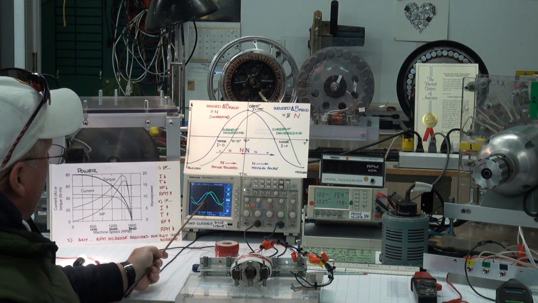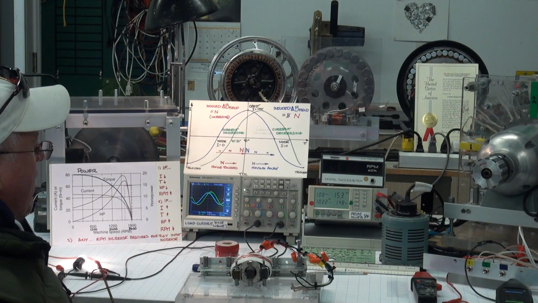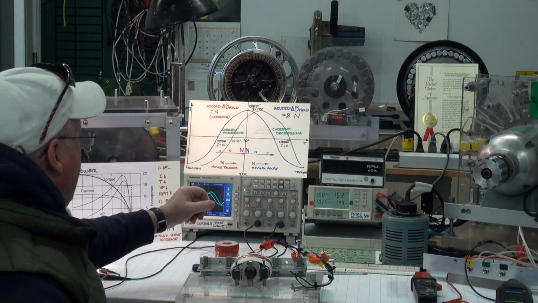And we can see the load current sine wave for the regen coil, which is delayed in the time domain.